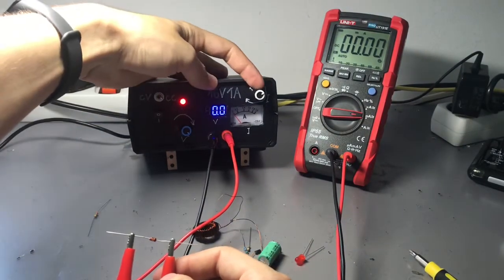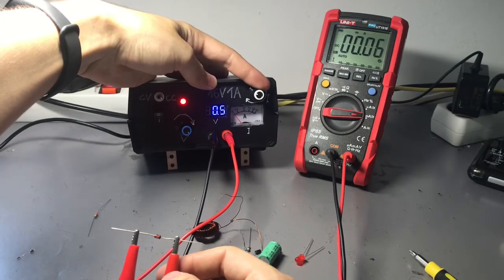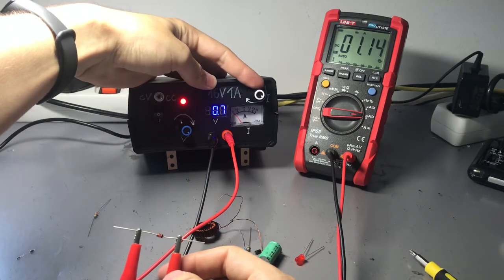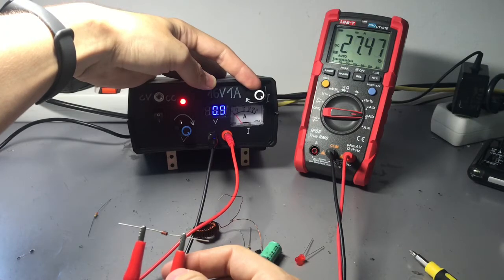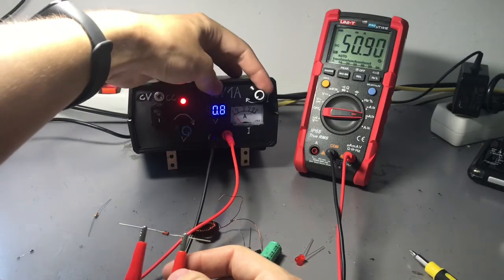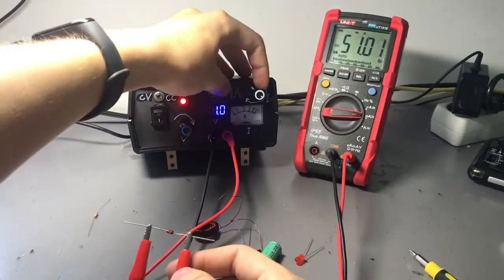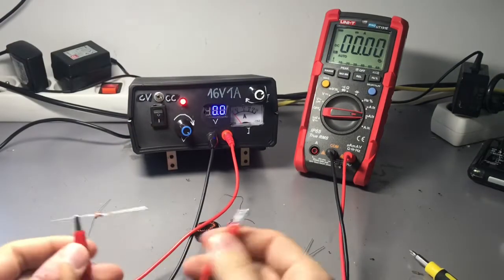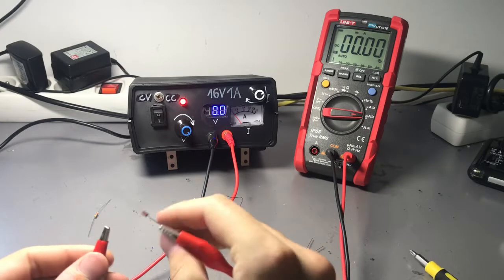And right now let's increase the current a bit, and we can see that it limits itself to like 1 volt or something like that. So it starts to conduct somewhere around this voltage because my power supply limits it, and it conducts like 50 milliamps or something like that. So let's right now connect it in reverse.